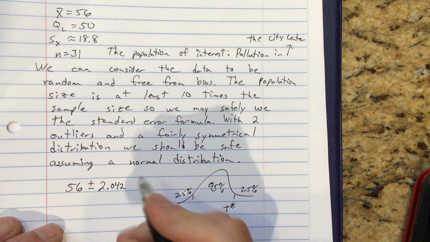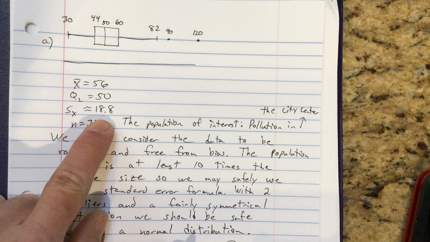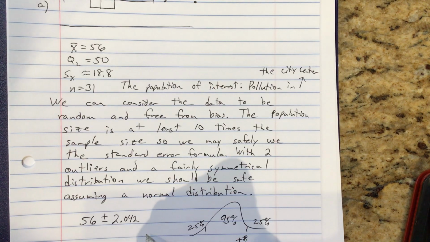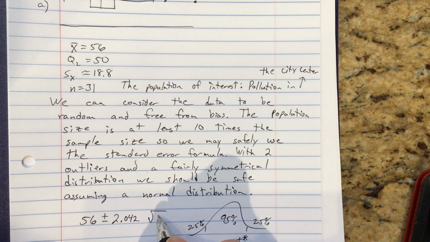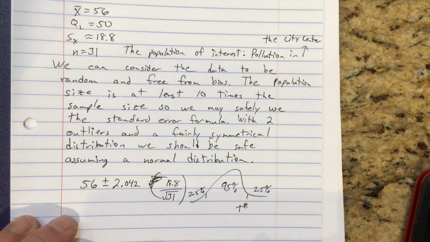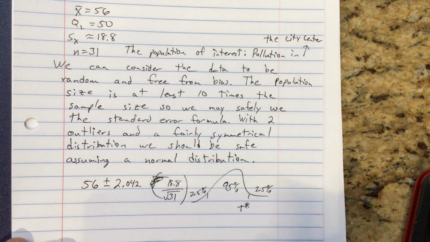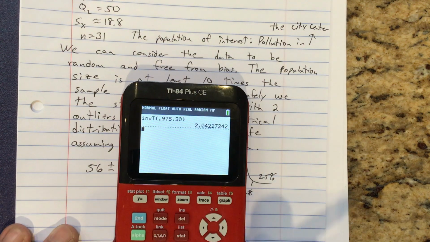Okay, and that gets multiplied by our standard error, which again, I'm going to write, 18.8 over the square root of 31. But I'm not actually going to use that, right? At this point, I'm going to use the calculator.